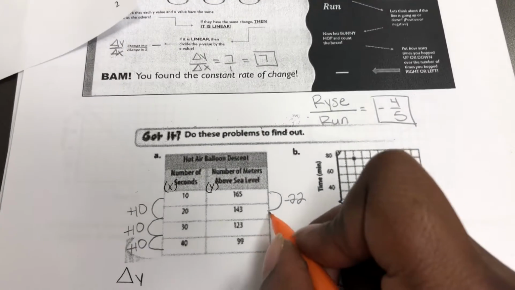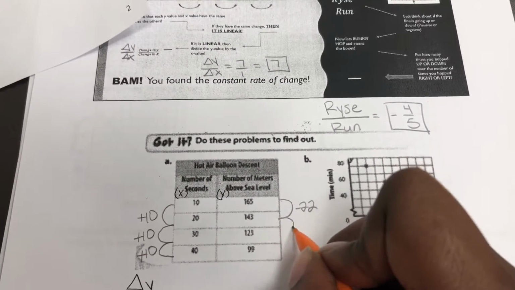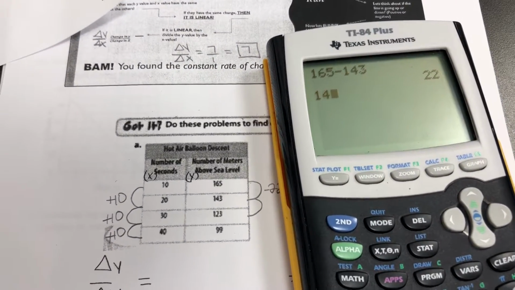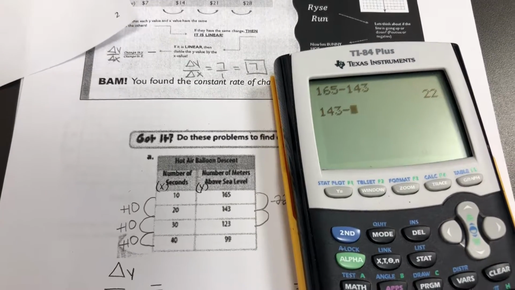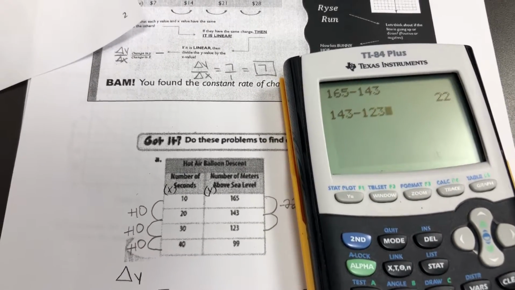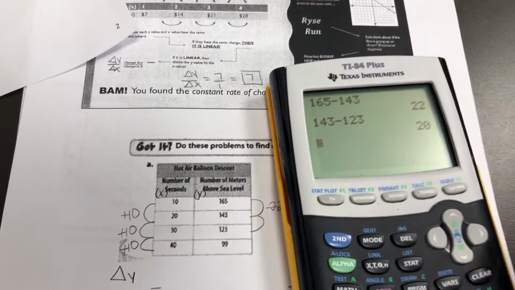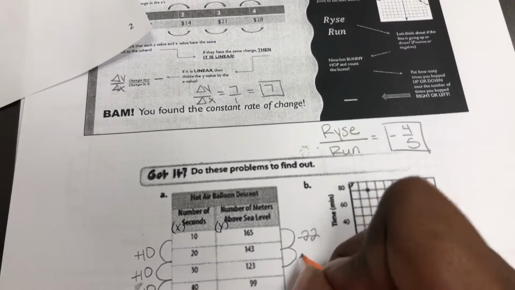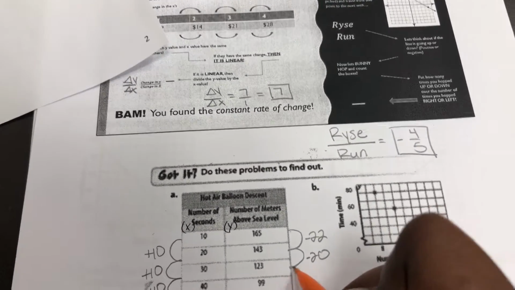All right, so then what about from 143 down to 123? So take my calculator, type 143 minus 123 in. Uh-oh, I got a different number. That says minus 20.